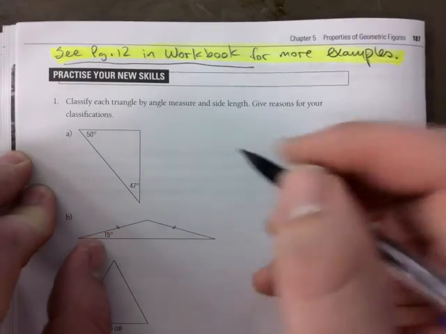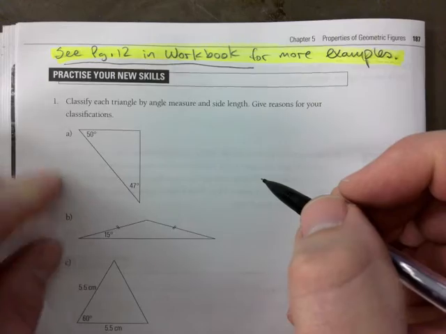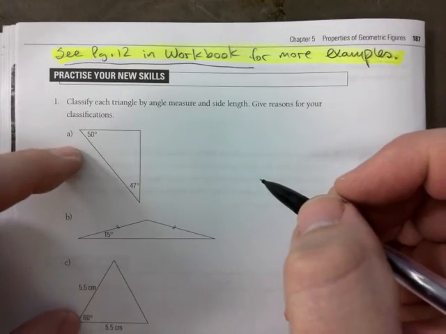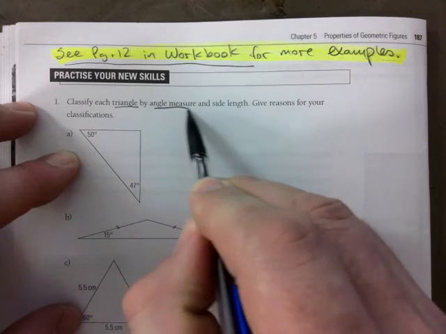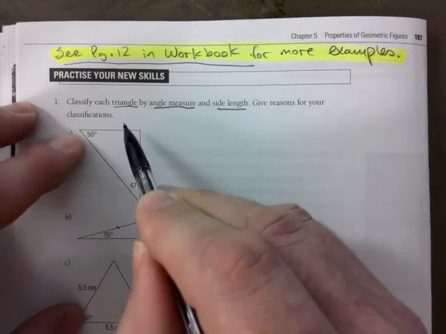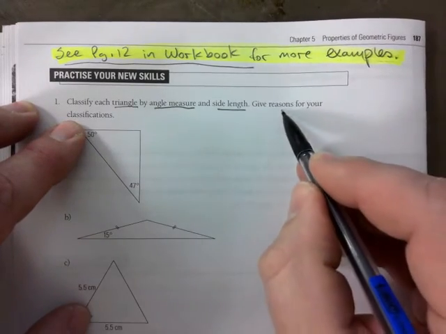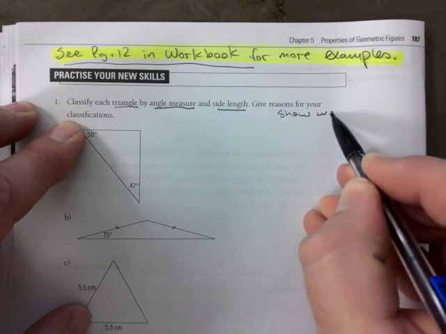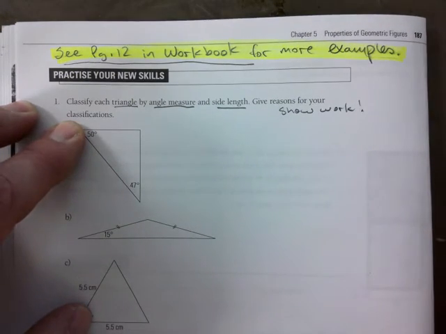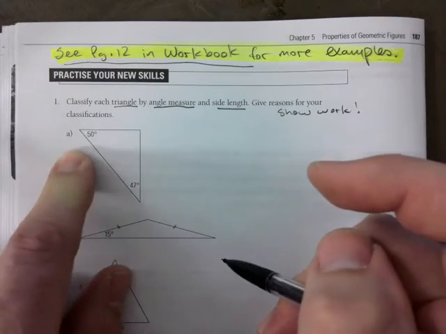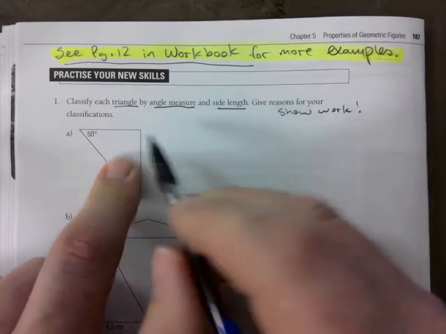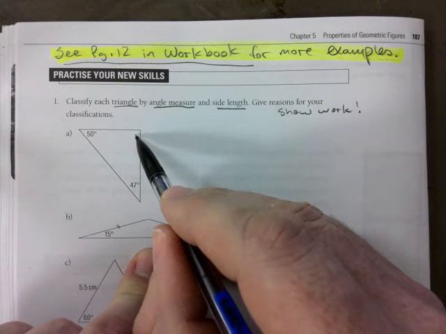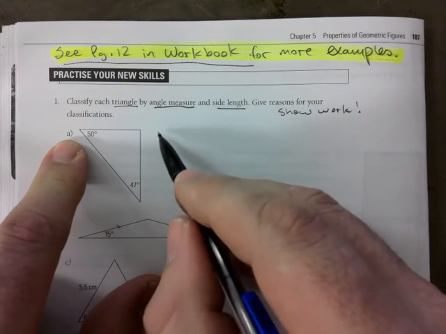All right. We'll do a couple more and then I move on to quadrilaterals, so have your notes ready. Classify each triangle by angle measure and side length. Give reasons for your classification. This is show work. That's what that means, give reasons for it. This triangle, you might think it's a 90. Well, we have to check, right?